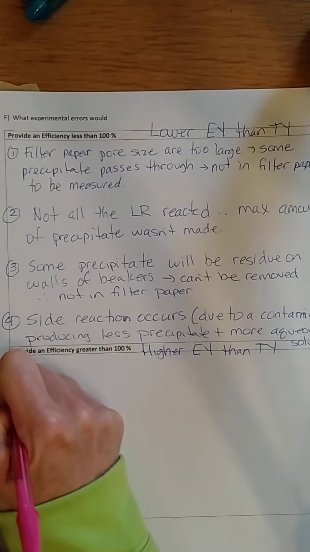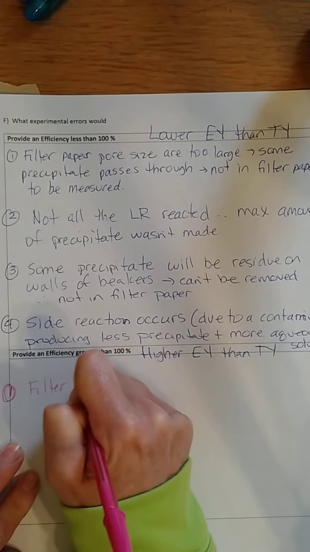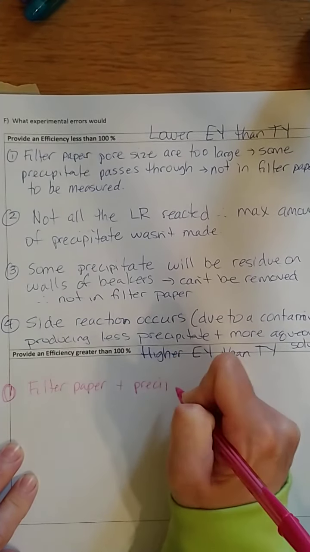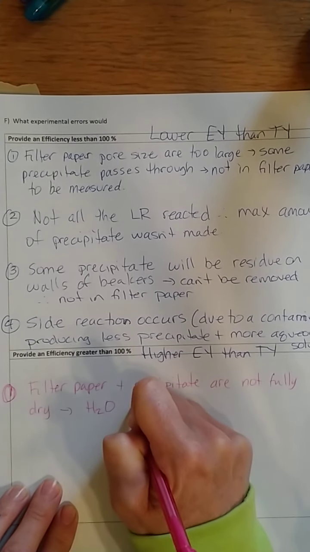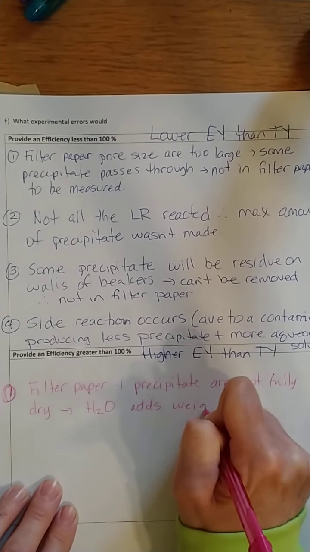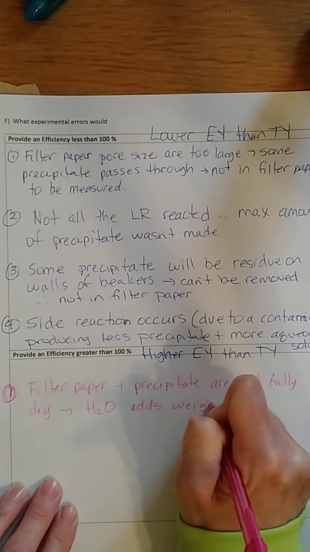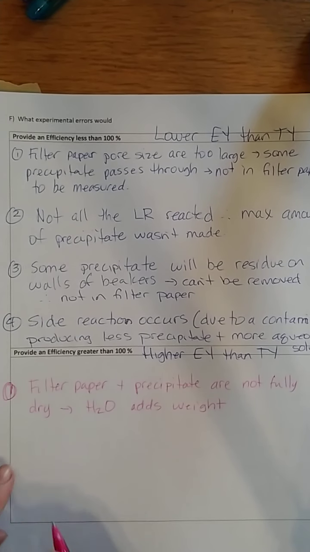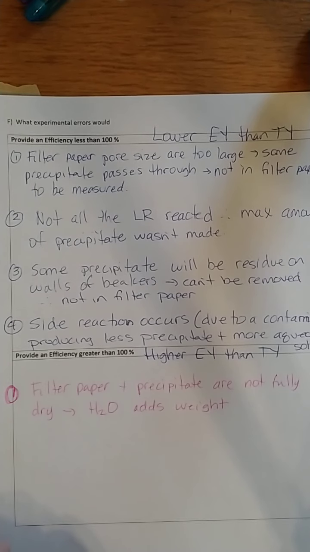Okay, to get something higher, the most common reason why is that your filter paper and your precipitate are not fully dry. There's still some water in your filter paper that adds weight. Okay, it may feel dry to you, but it really isn't fully dry. So maybe you need to leave it for another day or two to make sure that it actually does dry. That is one of the main reasons why a percent yield is higher.